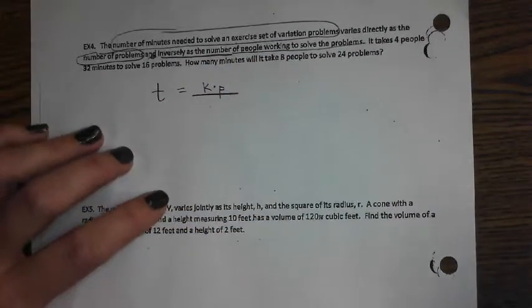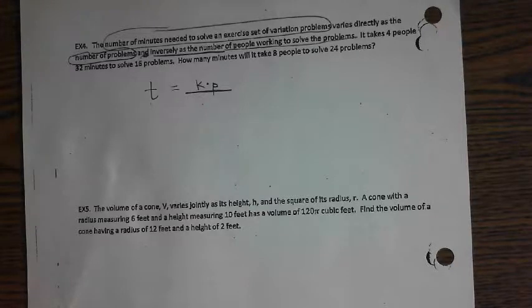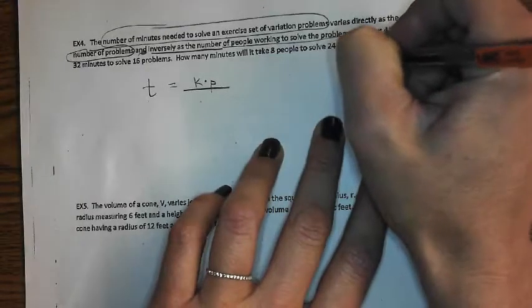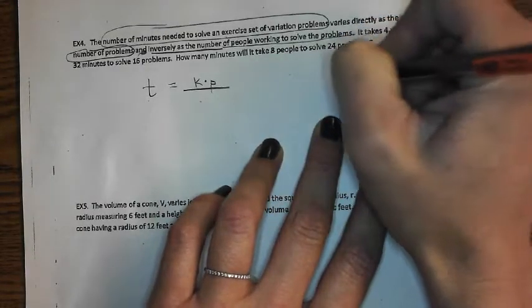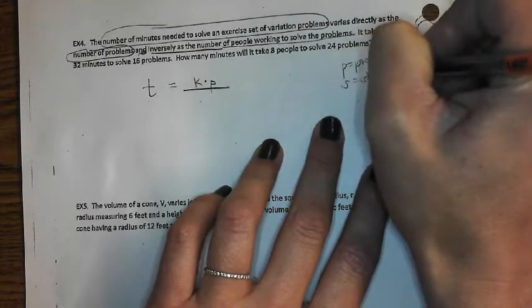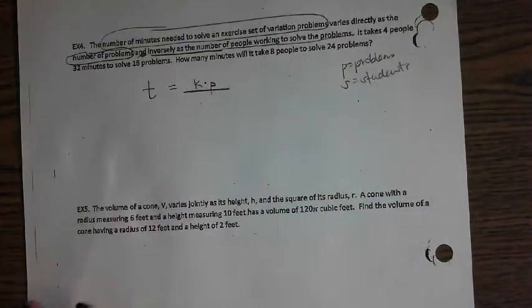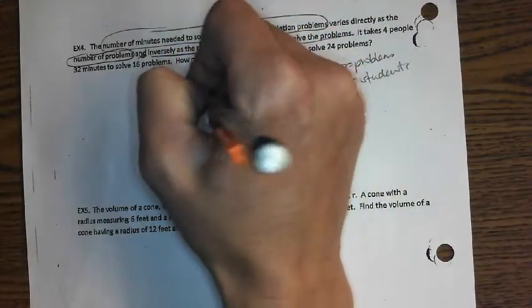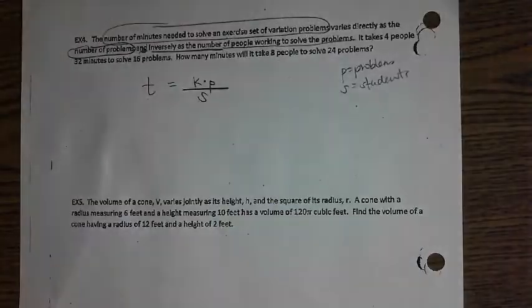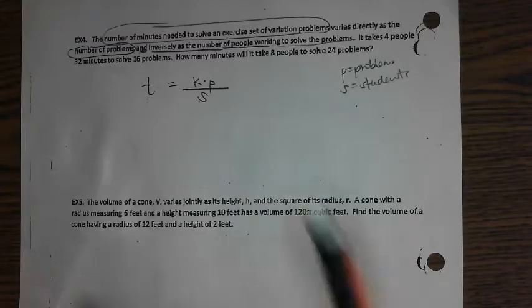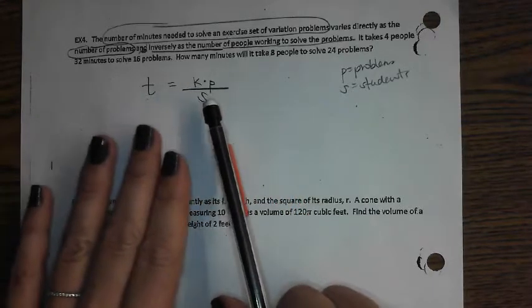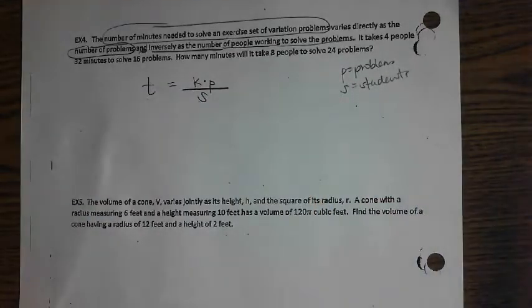Uh-oh, number of people. We can't use P again. P is for problems. Let's do S for students. Sound good? What'd you use? Oh, human. Good. Now that's the equation you're using. I want you guys, number one, find K. Number two, then answer their question on your own. Go ahead.